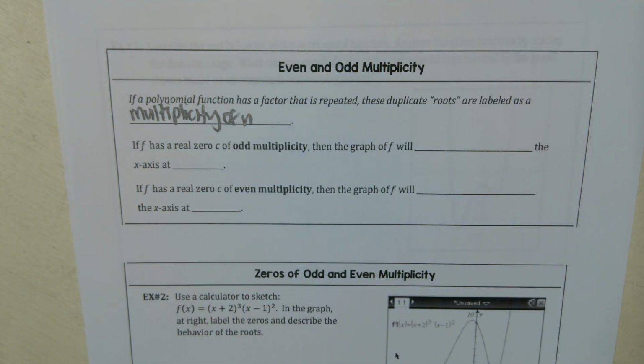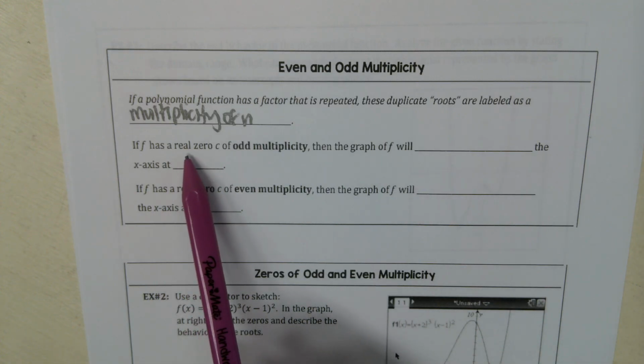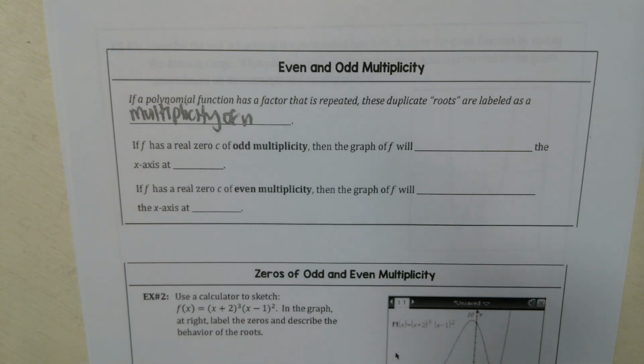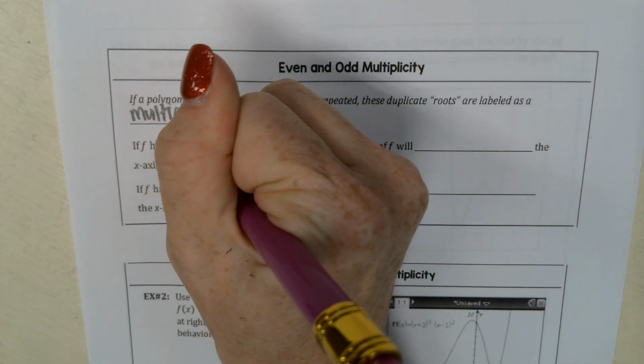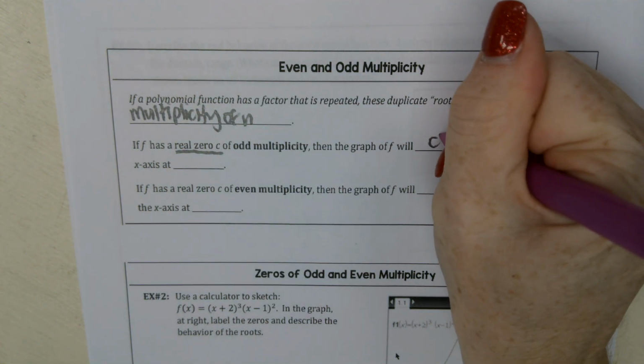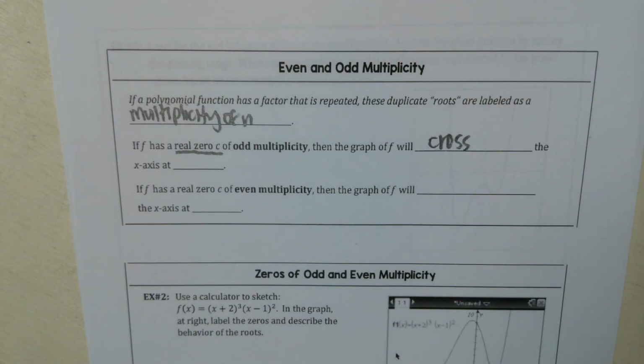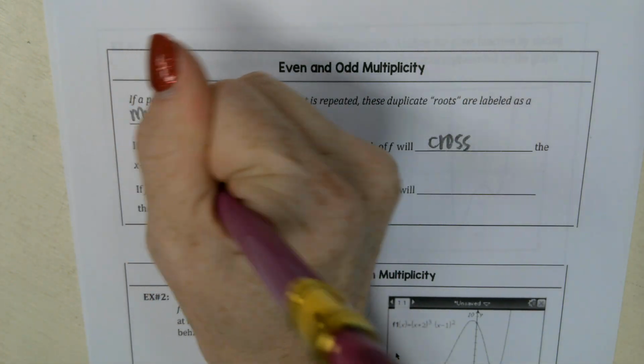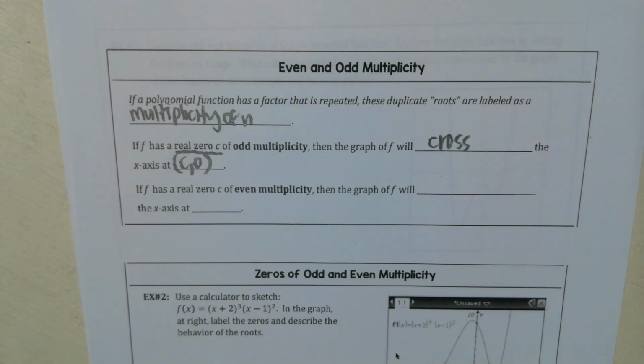So the exponents are telling me everything I need to know. Now, if f of x has a real zero c, that has an odd multiplicity, then that graph will cross the x-axis at that ordered pair, c, 0, whatever the number is.